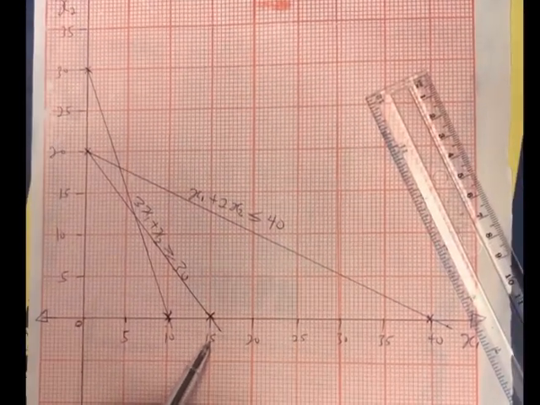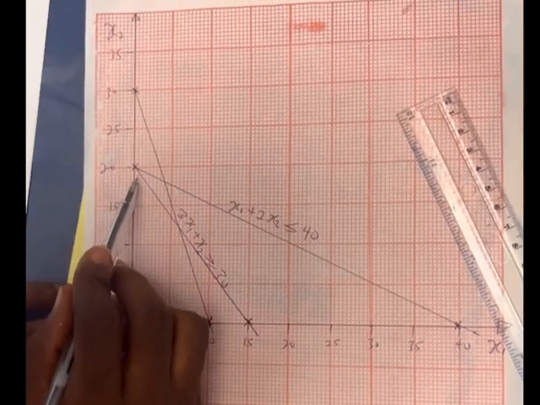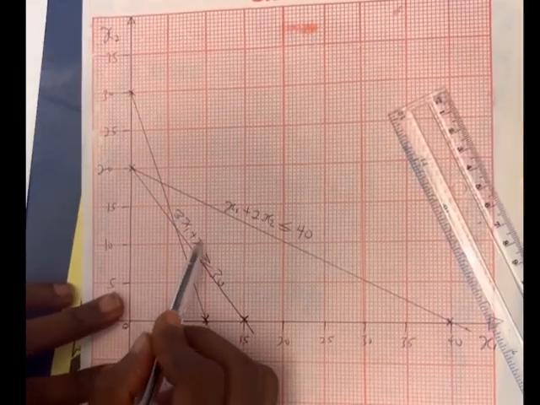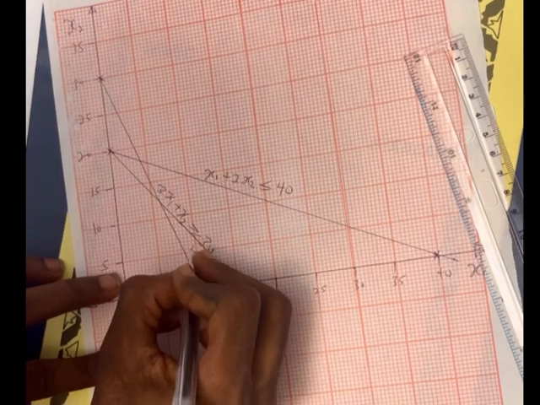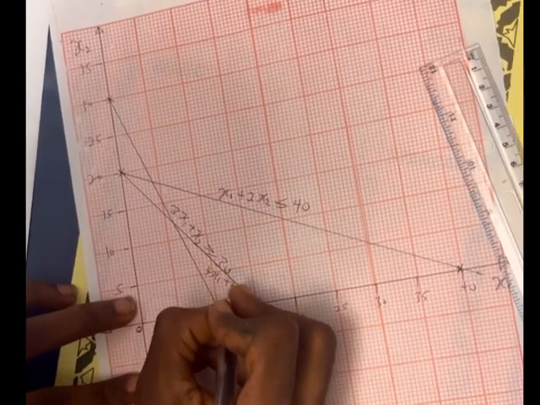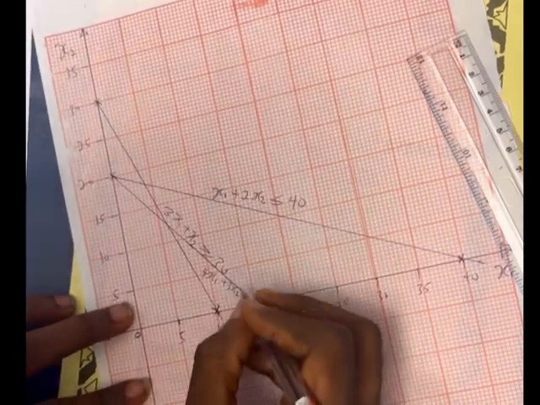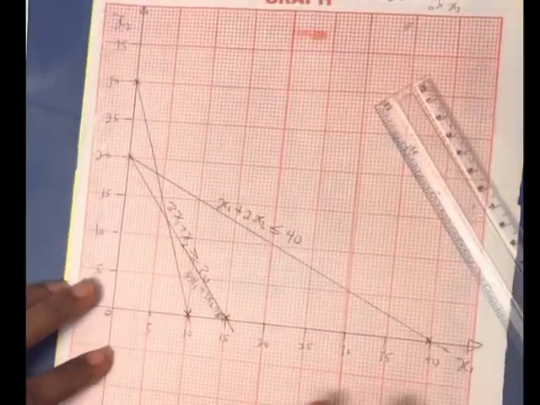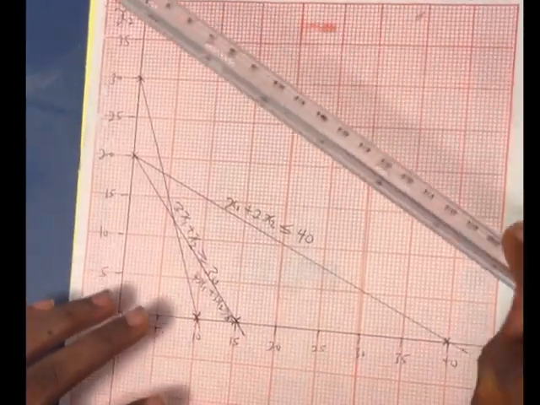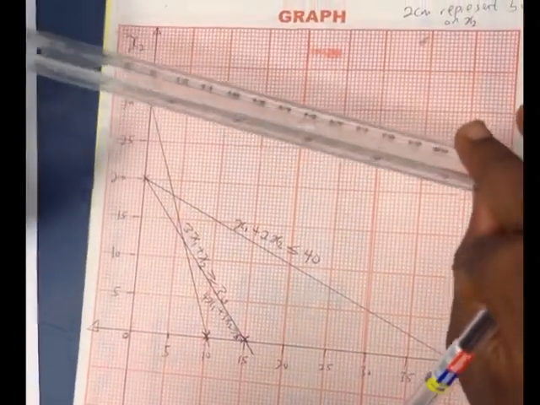That is, when my x is 15, my y is 20. So this line is for this. I can write it here: 4x1 plus 3x2, indicate this one greater than or equal to 60. So I have drawn my graph. So my next step is to identify the feasible region.